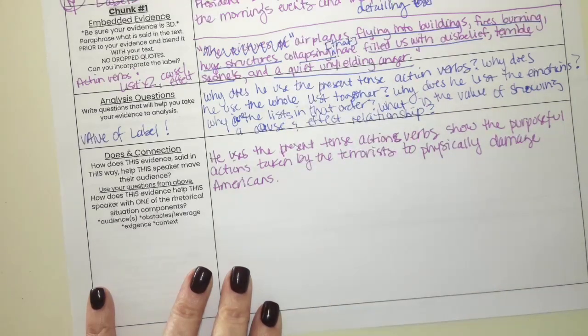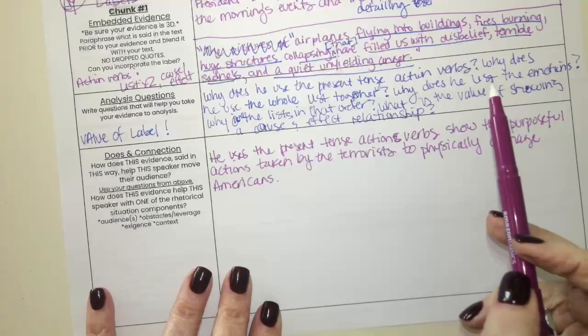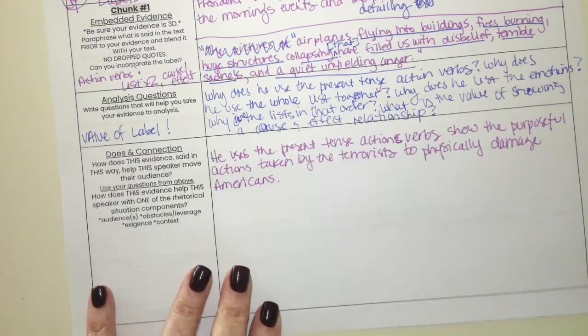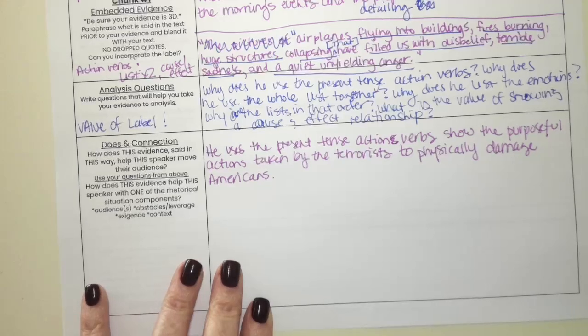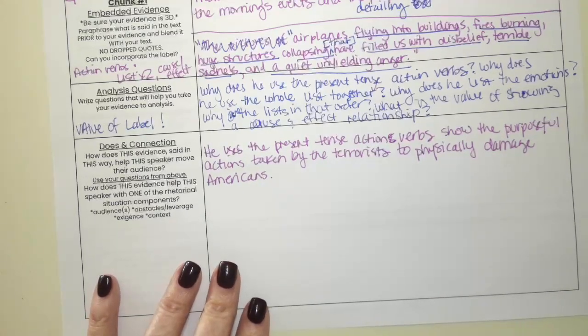Why does he use the whole list together? I think those two kind of go together. Let's go to the order. Why is the list in that order? Yeah, it does display cause and effect. Okay, so let's get the cause, and then that can lead into the effect of what the second list is, right?